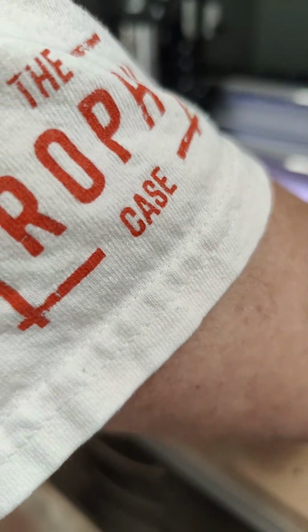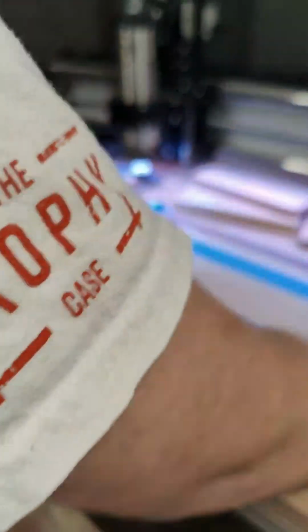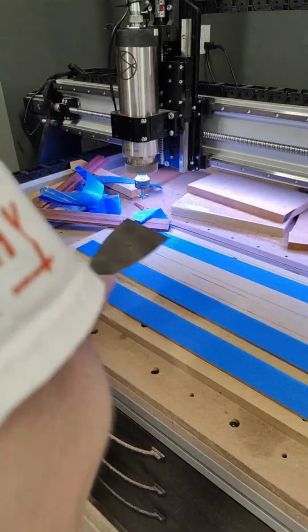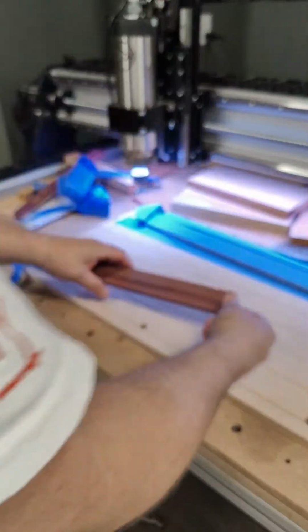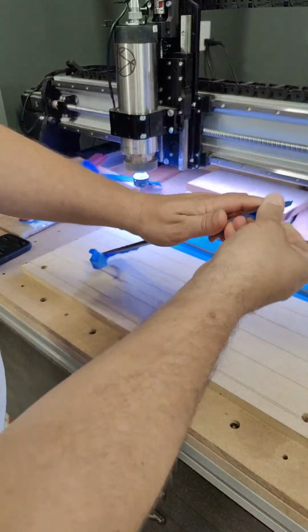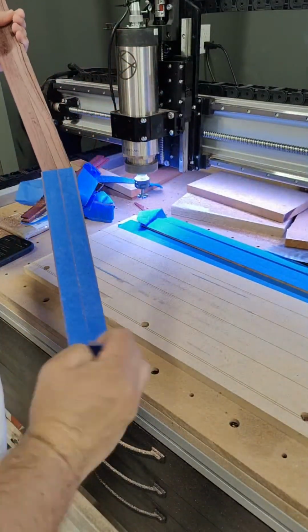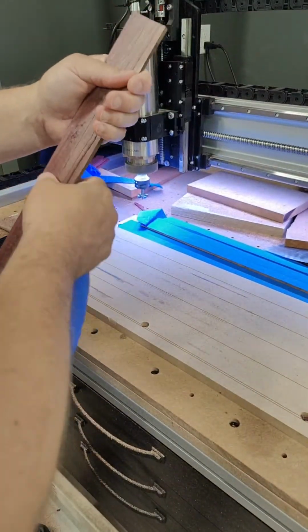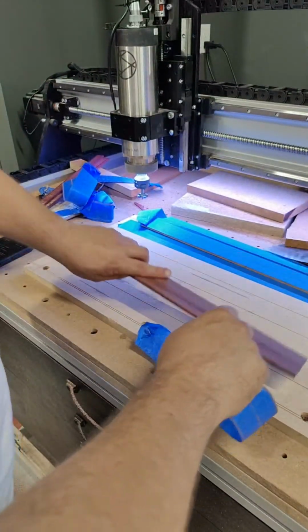These aren't hard because I've got one end that's not finished and it's got a little hump on it. It'll be easy to tell. That's fine because that end's going to hang off anyway. So I'm going to pull this off of this side. Okay, so that's the side I just pulled the tape off of, so I need to tape this side.